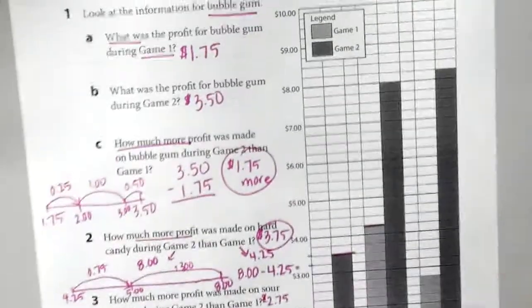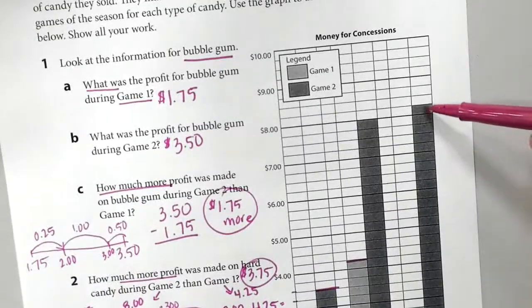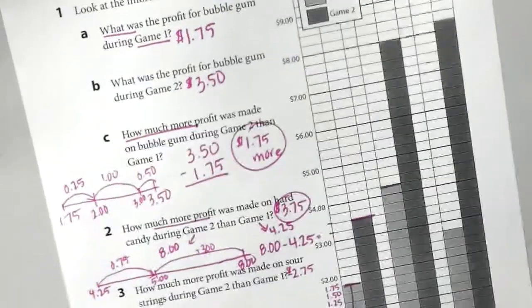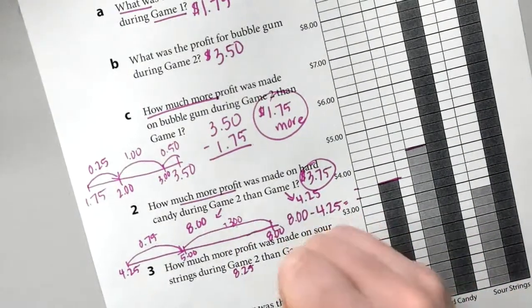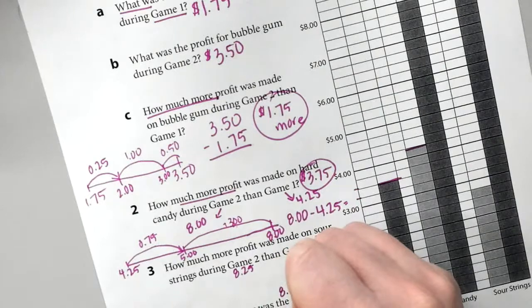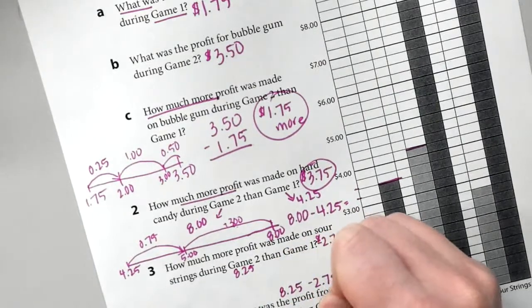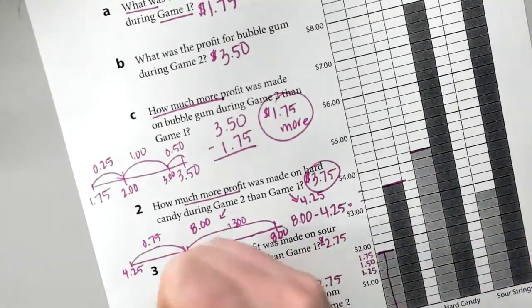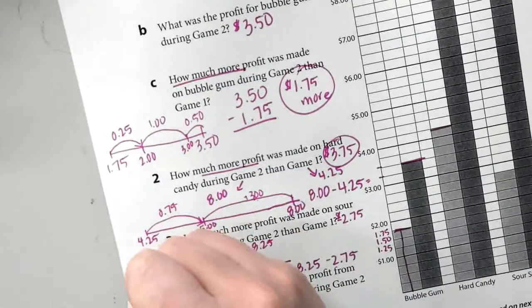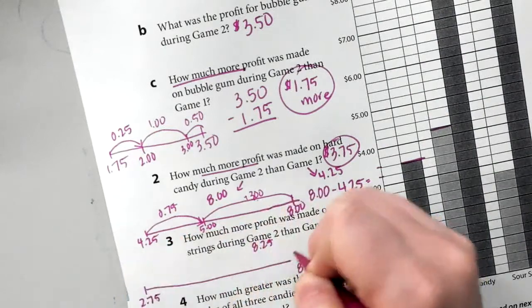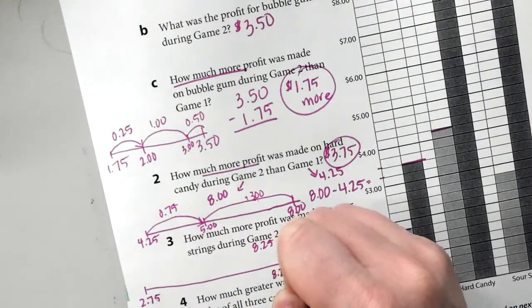Game 2, they made 1 bar above $8, which is $8.25. So now we need to take $8.25 minus $2.75 to see the difference in between. Number line. We start with $2.75, trying to get to $8.25.